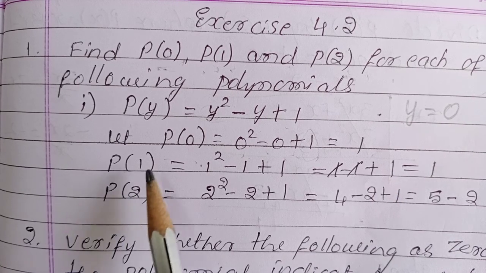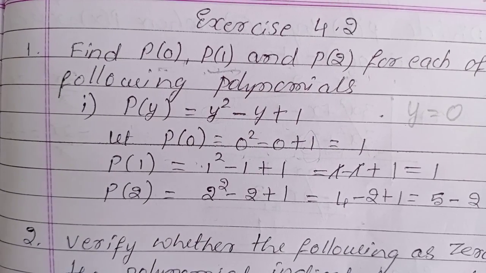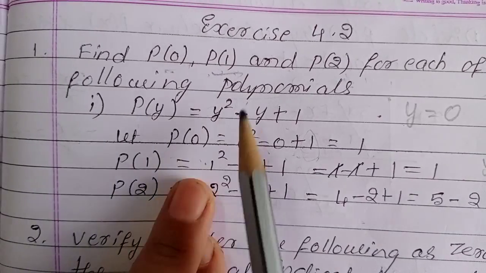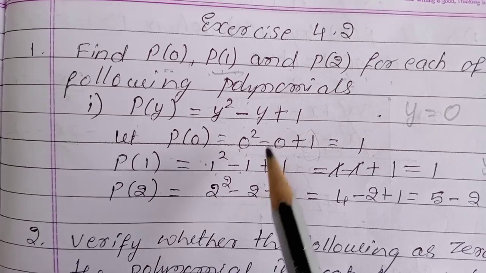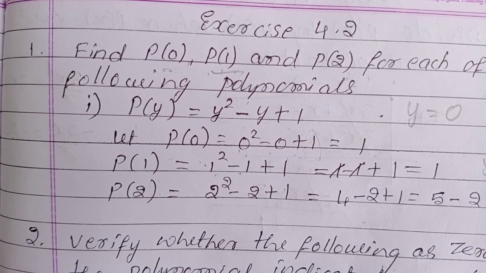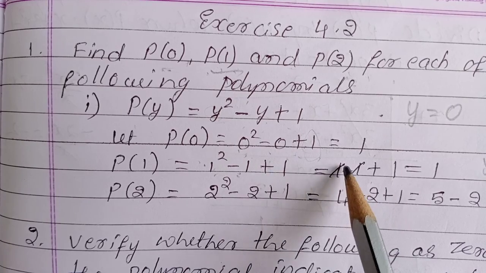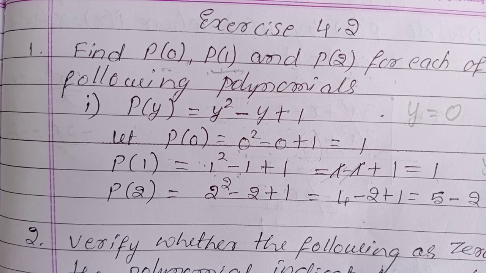Now, let us move to one more value, P of 1. That means here y is equal to 1. So, y square means 1 square, minus y is 1, plus 1. Solve it out. 1 square is 1, minus 1, plus 1. Here plus 1 minus 1 get cancelled. Your answer will be 1.